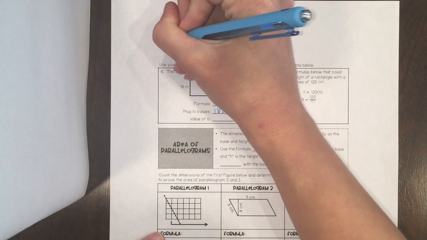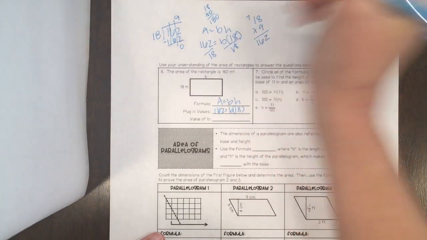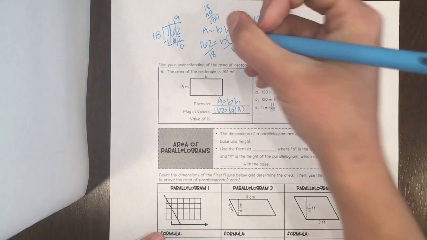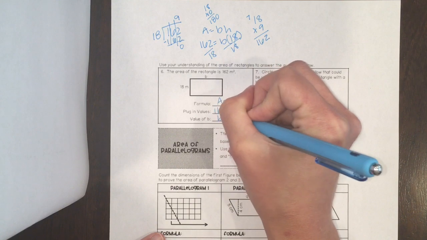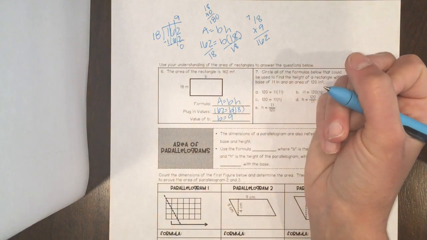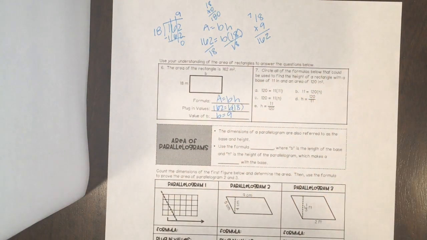Perfect. 18 goes into 162 exactly 9 times. So that tells me that b, the base, equals 9. And I can always check my work. If I do 9 times 18, it should give me 162. And it does. Okay, I want you to look at 7, pause it, and see if you can find the answer. Hit play when you're ready.